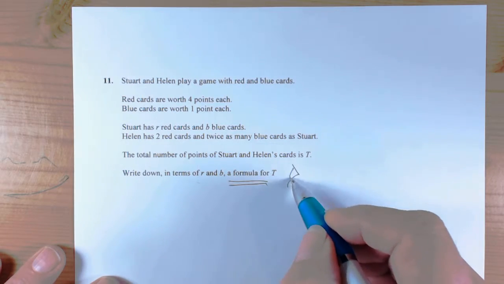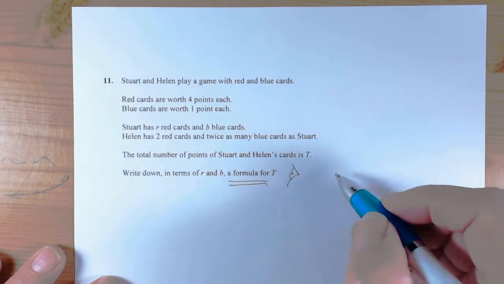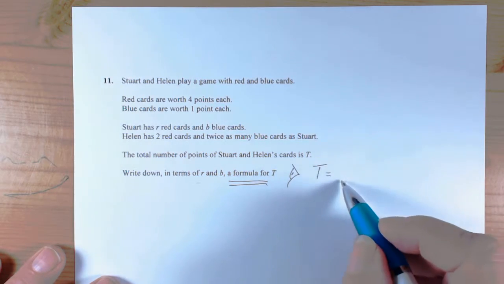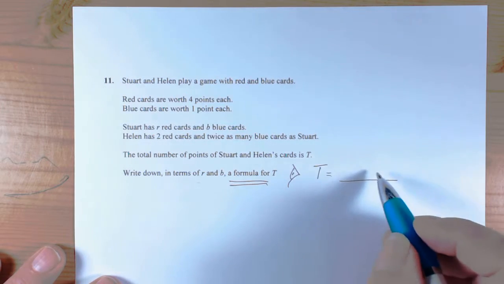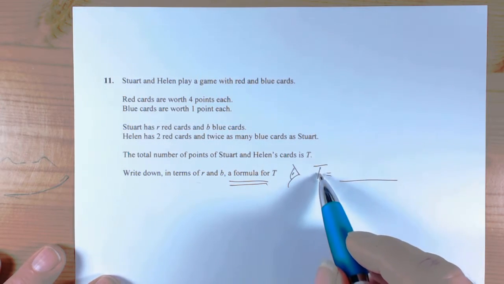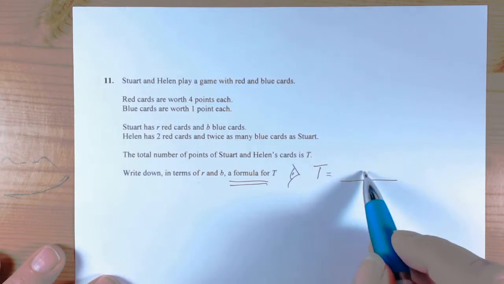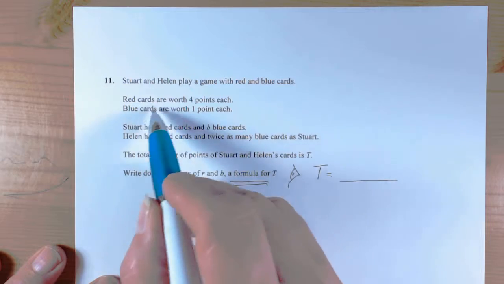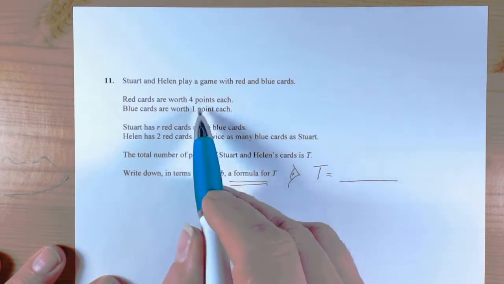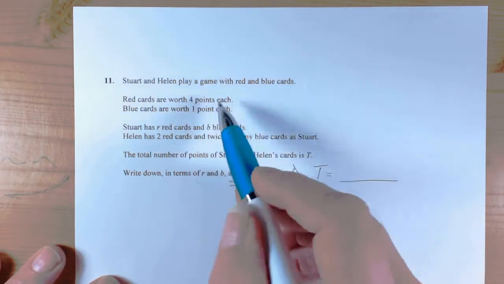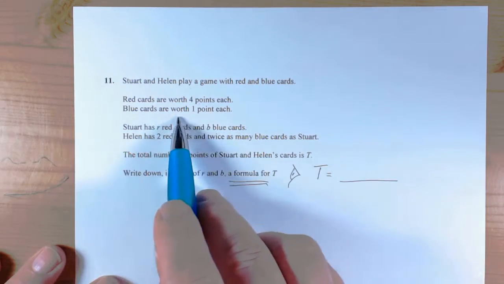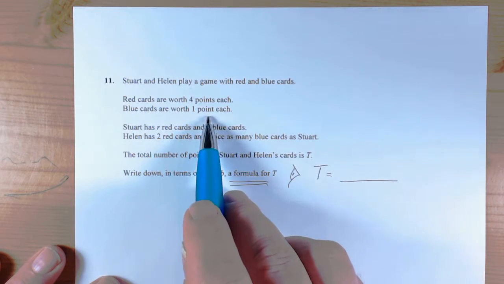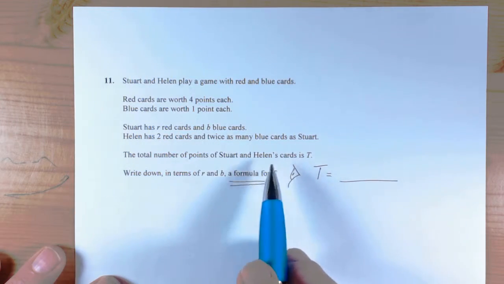So we've got to realise that when we've got to write a formula, then we must remember that a formula has a subject letter equal to something to do with other letters. So we need to identify the information and decide what T is going to be worth. It's about a game with some points, and the key things are that red cards are worth 4 points. So if you had 2 red cards, 8 points, 2 times 4, and so forth. Blue cards are worth 1 point. So however many blue cards you have, then you have that many points. So if you have 6 blue cards, you have 6 points, and so forth.